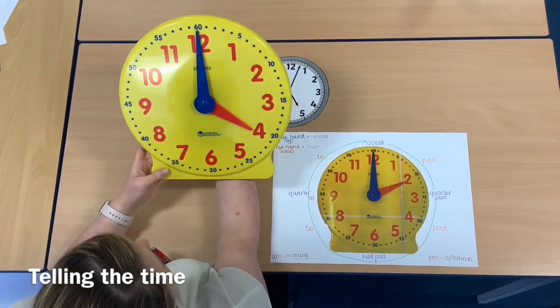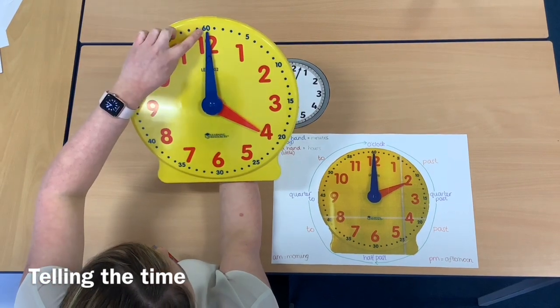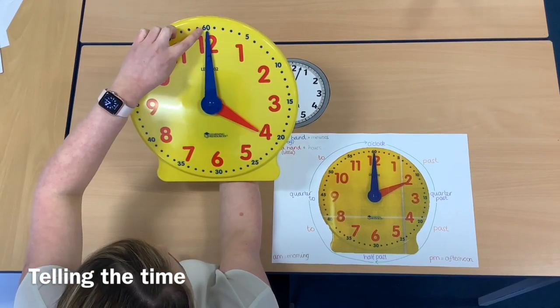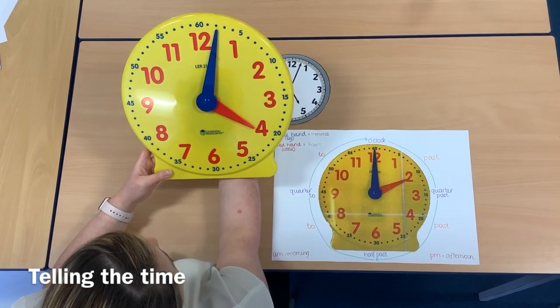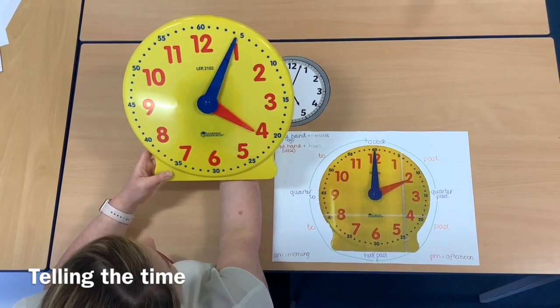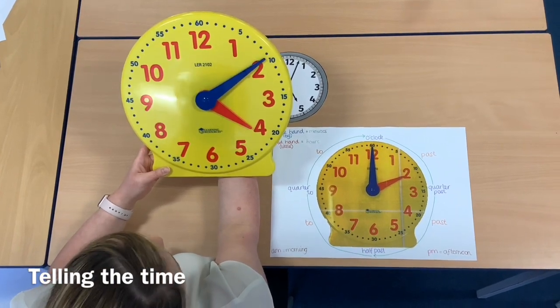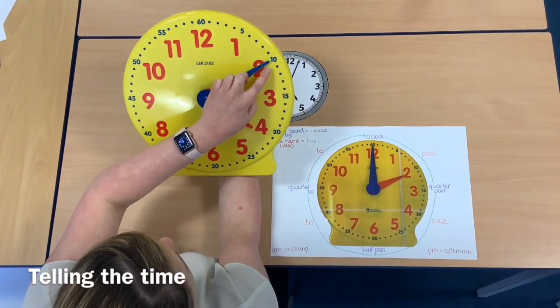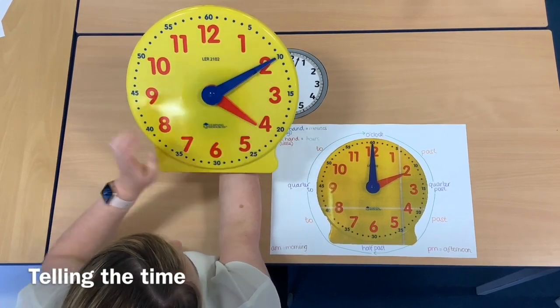Hopefully you notice on this clock as well, I've got some little blue dots, and then it's going 5, 10, 15. So this is counting up in minutes. At the moment, if I'm at 60 minutes, that would be 0 minutes also at o'clock. And then I can start counting up. 1 minute, 2 minutes, 3 minutes, 4 minutes, 5 minutes, 6 minutes, 7 minutes, 8 minutes, 9 minutes, 10 minutes. And then I can continue using my 5 times tables, counting up in 5.